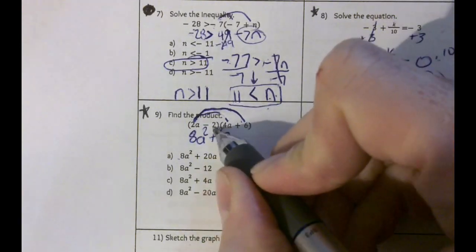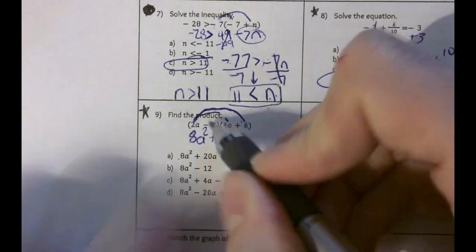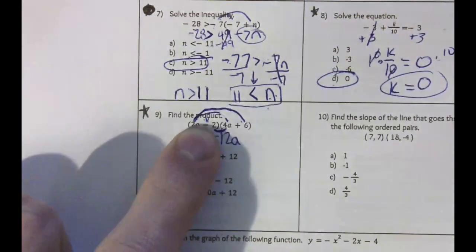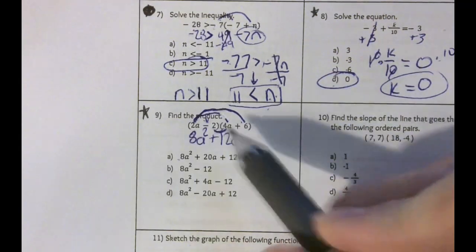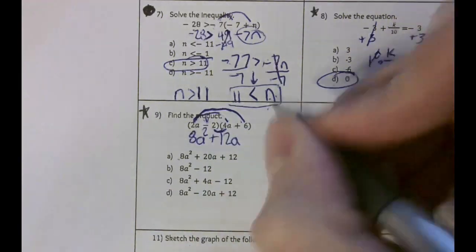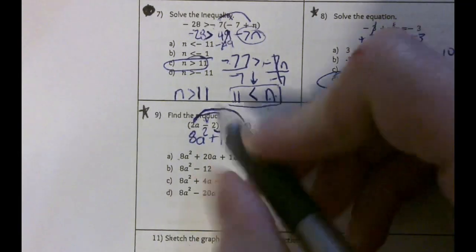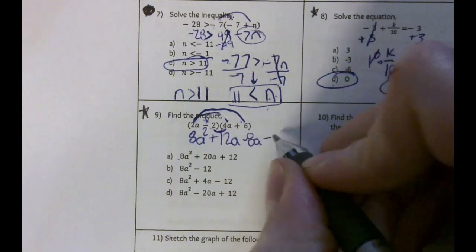And then the insides, we're going to go back and do that -2 times 4. Be careful. Remember that it's a -2. A lot of people forget that. So we're distributing -2 times 4, which is -8. And then -2 times 6, which is -12.